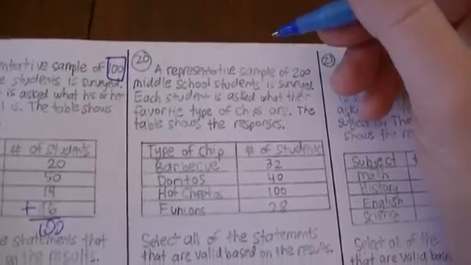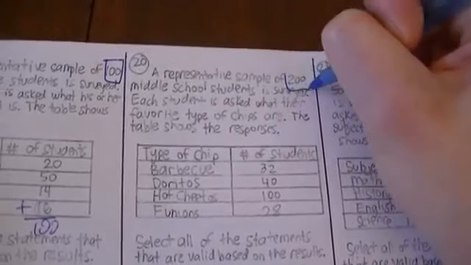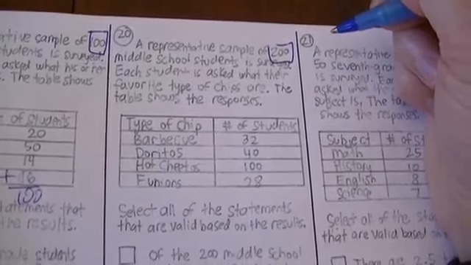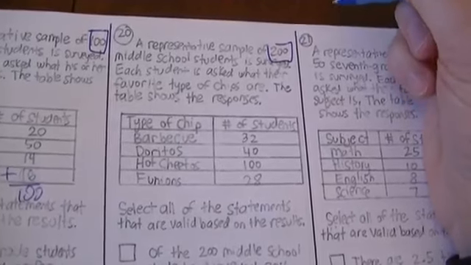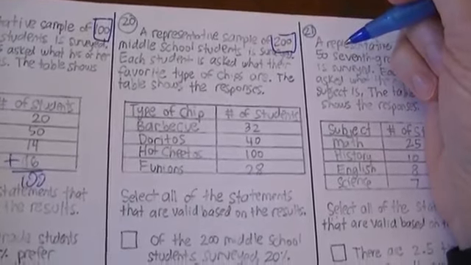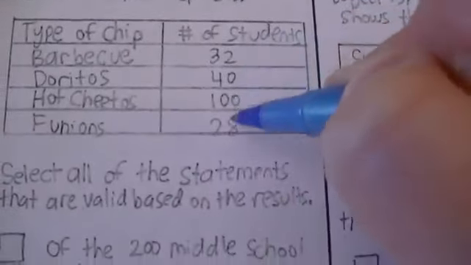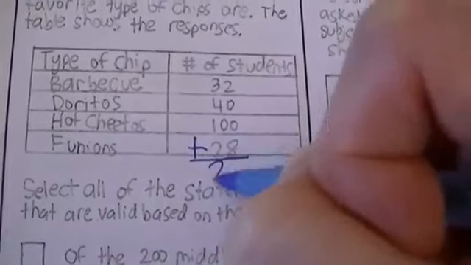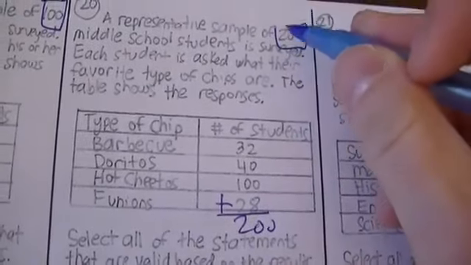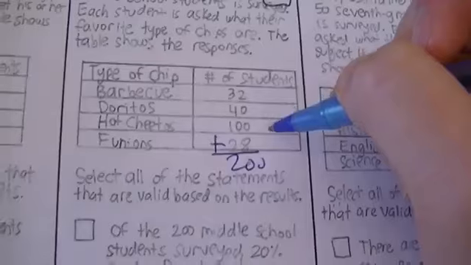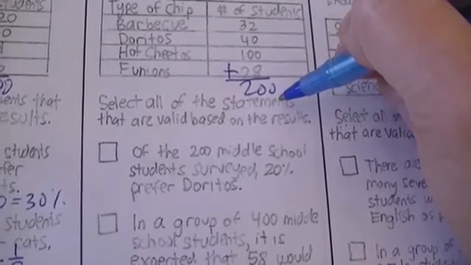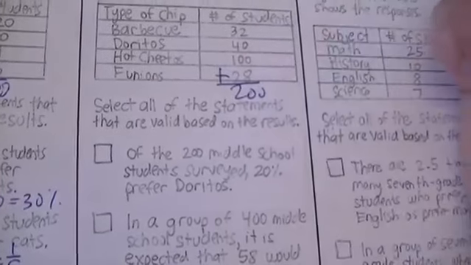A representative sample of 200 middle school students is surveyed, and they were asked what their favorite types of chips are. The table shows the responses. When you add all these, go ahead and double check, they should add up and equal 200, because that's how many middle school students were surveyed. Select all statements that are true based on the results.